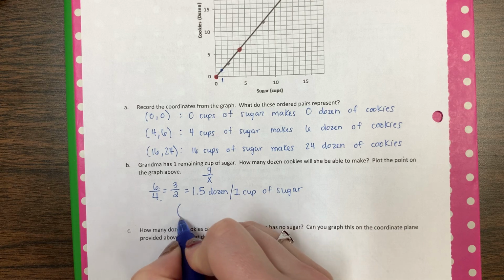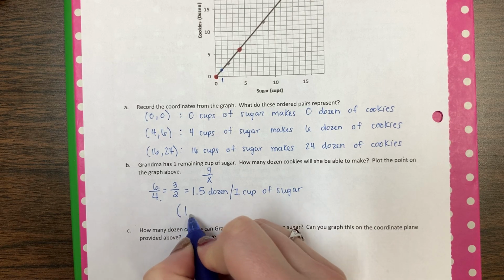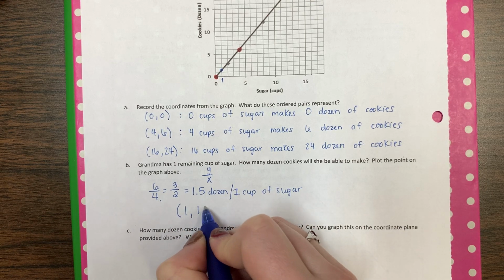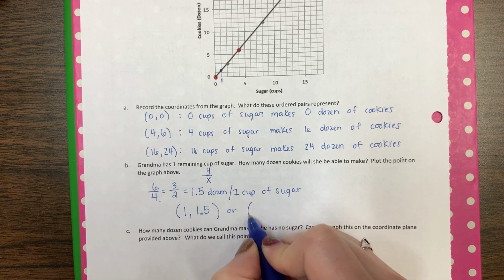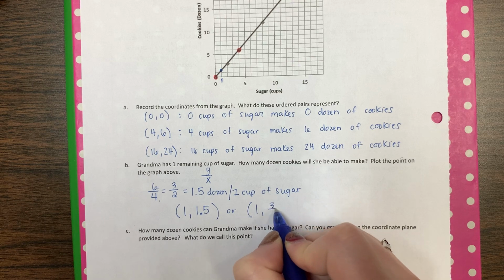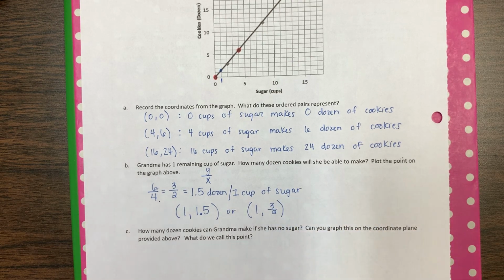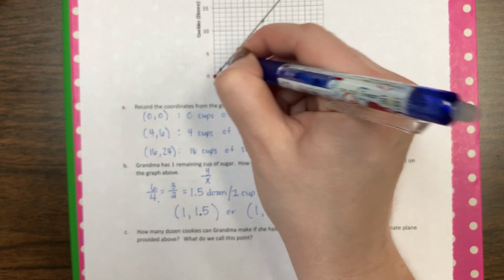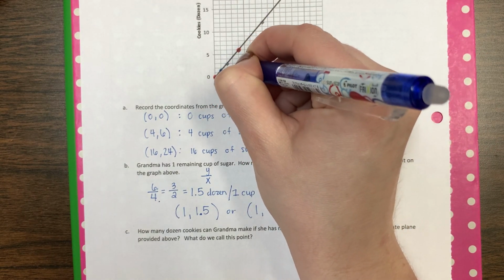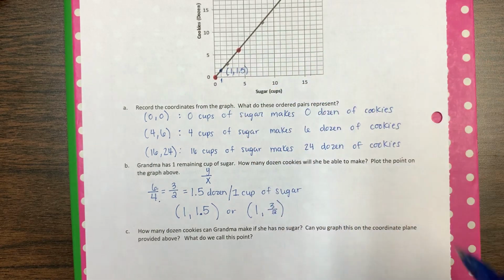So that means our ordered pair would be the point 1, 1.5. Or you could write it as 1, 3 over 2. Either way would be fine. And then we can see we've already plotted our point right here. So that's at 1, 1.5 because it is halfway between 1 and 2.